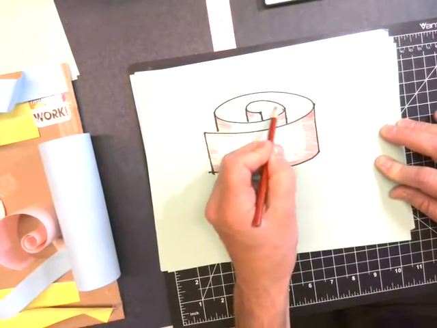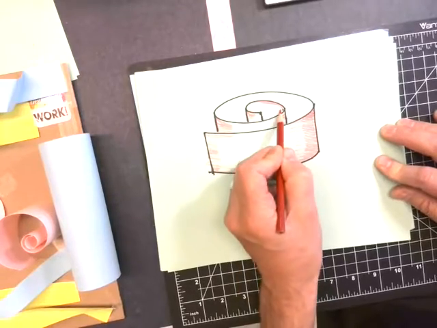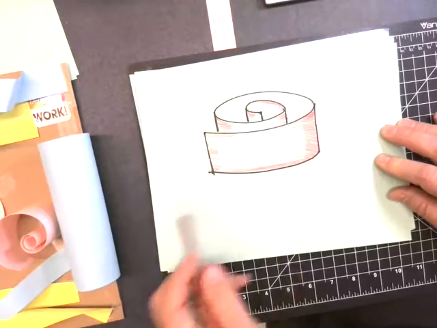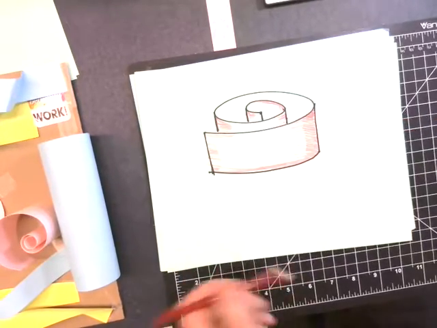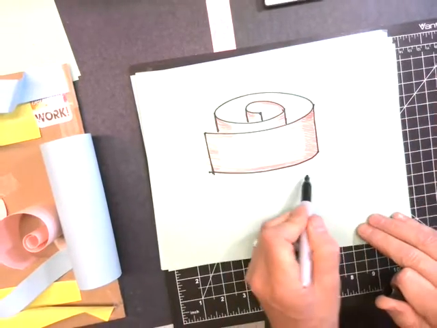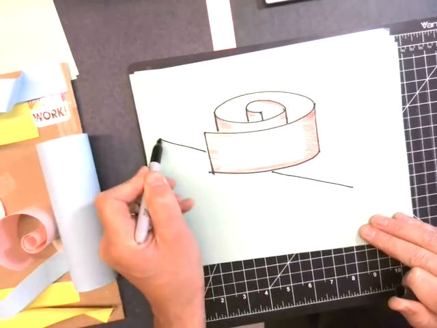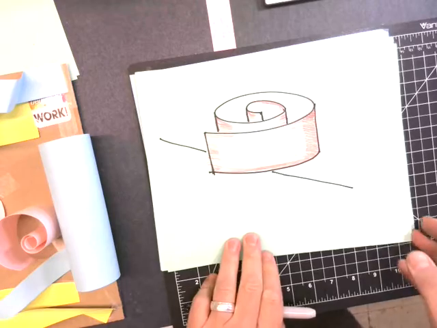just adding, and we're not trying to do an artwork, we're just trying to do a little piece of suggesting that something is three-dimensional. You can even make it look as though it's on a table, and I can do that by doing a line across there. So that was the spiral.